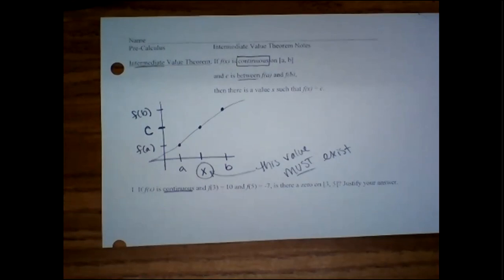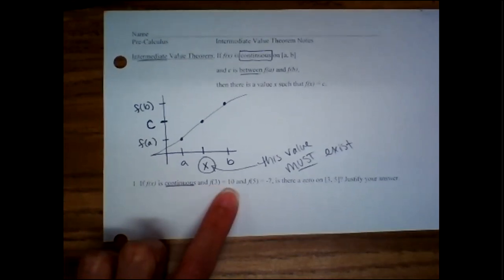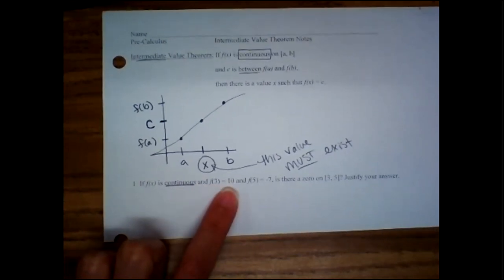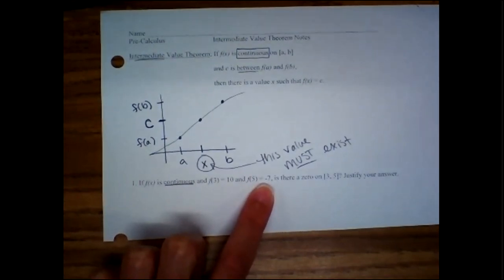If you don't get told that, you can't do the problem. That has to be told to you. So the function is continuous. f(3) equals 10. That means you have the point (3, 10). And f(5) equals -7. You have the point (5, -7).